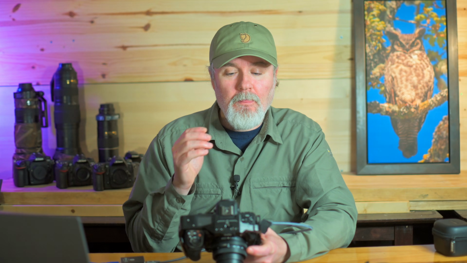Some of the options you can set up as a custom function button. The shooting bank you can get to from custom function buttons, but you can't get to the custom settings bank. So you really want to use them both in order to get the most out of it. So that's the way I've done that with the i menu.